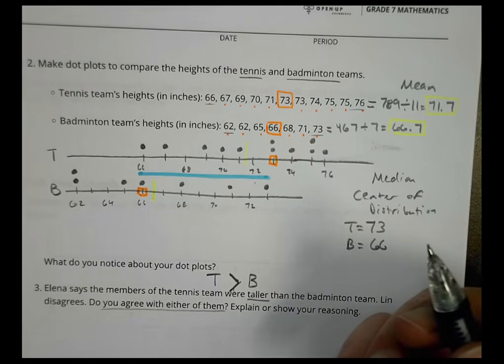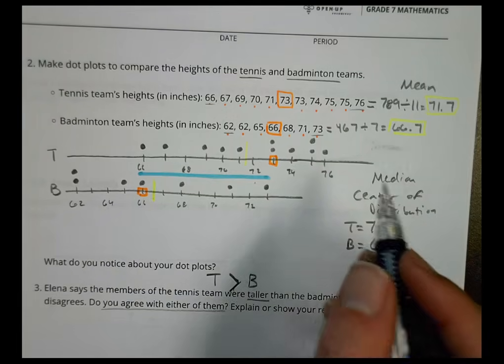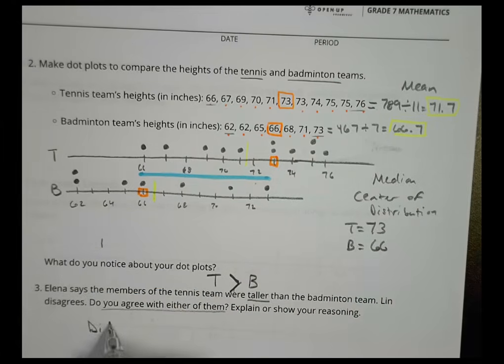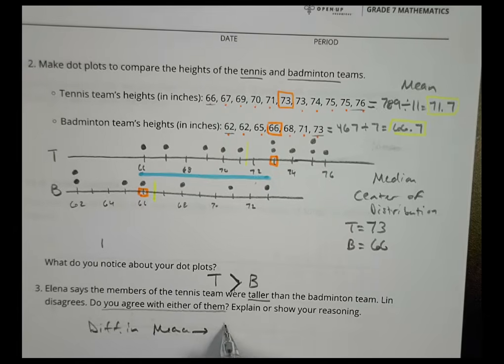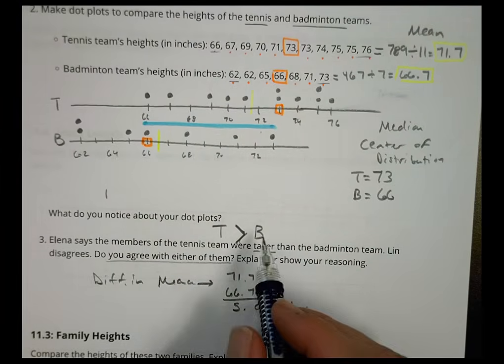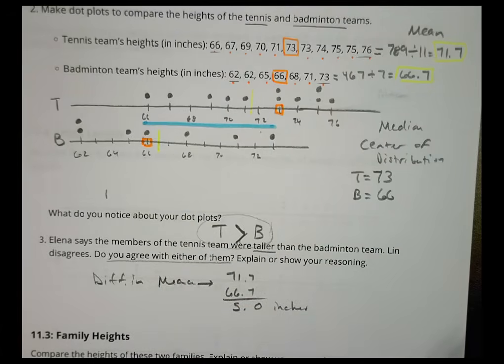And then even your means, think about the difference in means. So the difference in means is what? Well, we have 71.7 and 66.7. When you subtract that, it's a 5-inch difference just in the averages of the two different data sets. So definitely tennis is going to be taller than badminton overall.